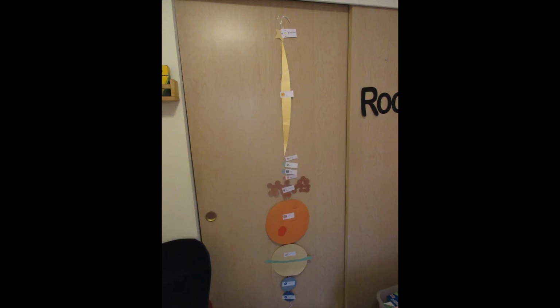Our diagrams are finished. Look at how big our diagrams are.